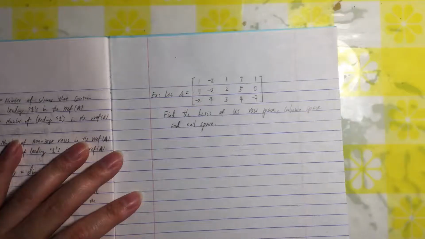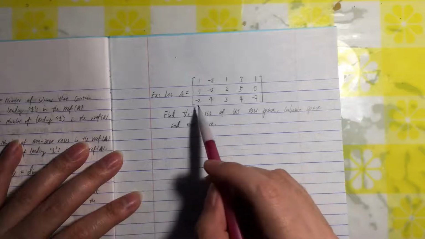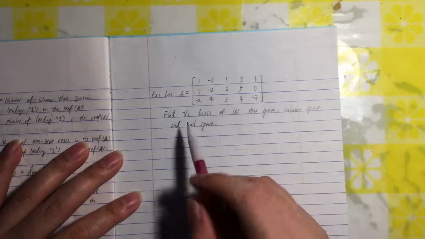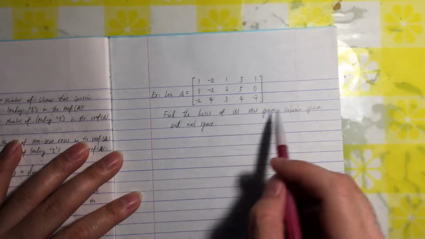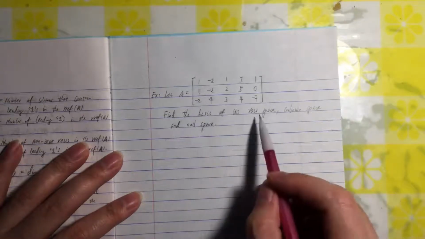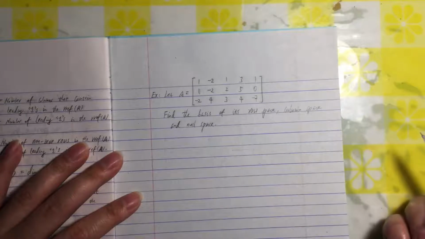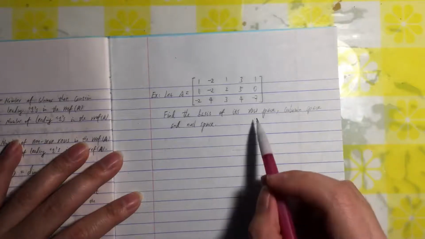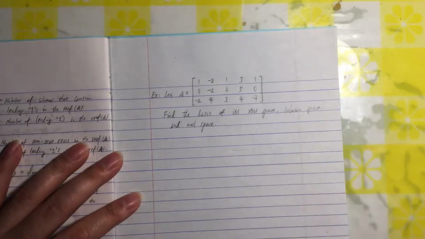Next, let's look at an example. Let A be a 3 by 5 matrix. Find the basis of its row space, column space, and null space. Let's find the basis for its row space and column space first. In order to do that, we must reduce matrix A to the reduced echelon form.